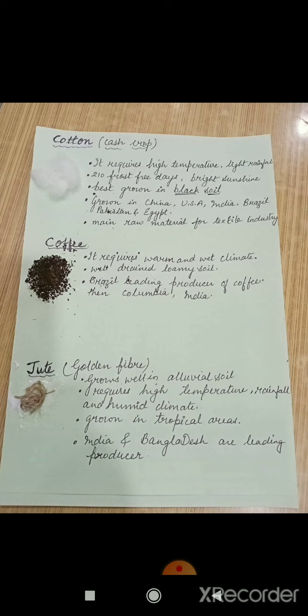Then another fiber crop, that is jute. Here in this picture it is at last. It is also known as golden fiber, which grows well in alluvial soil. It requires high temperature, high rainfall, and humid climate. It mostly grows in tropical areas or regions. India and Bangladesh are the leading producers of jute.